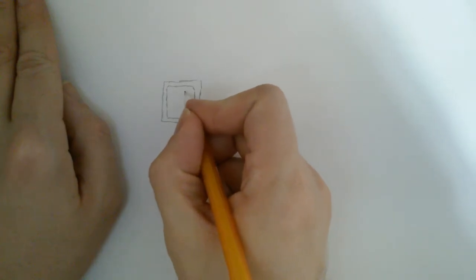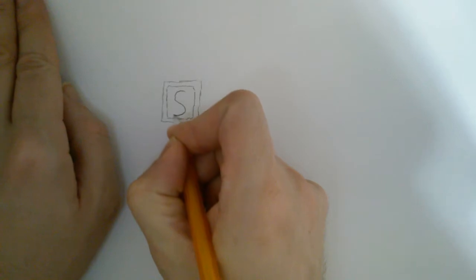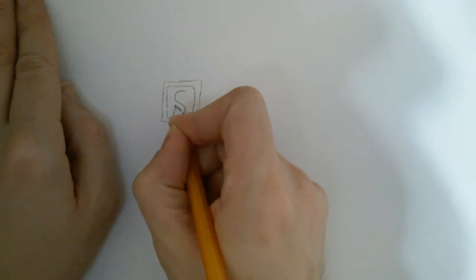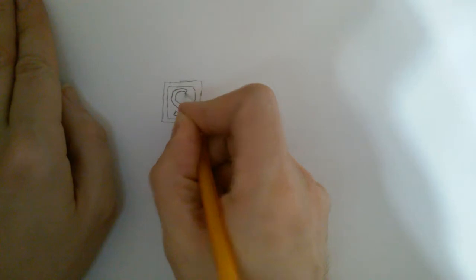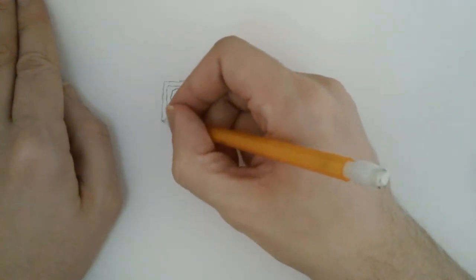So we'll make this one S, and if it's going to be a tablet, need it to look like one.